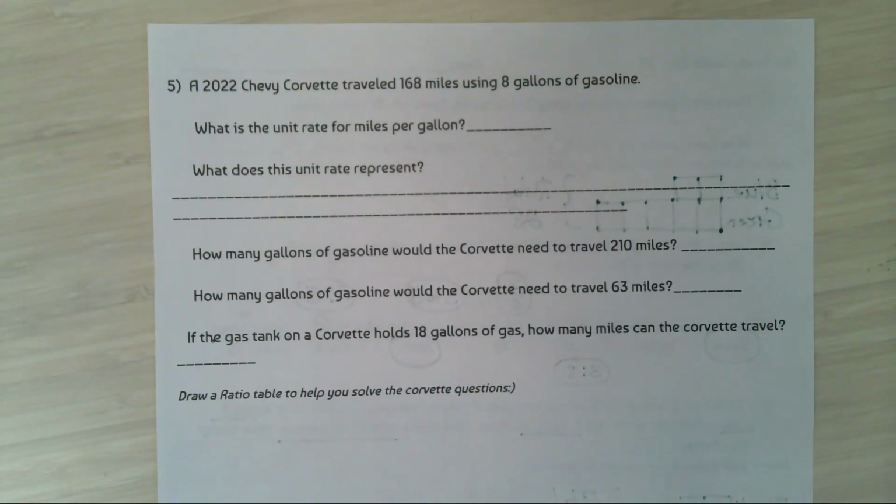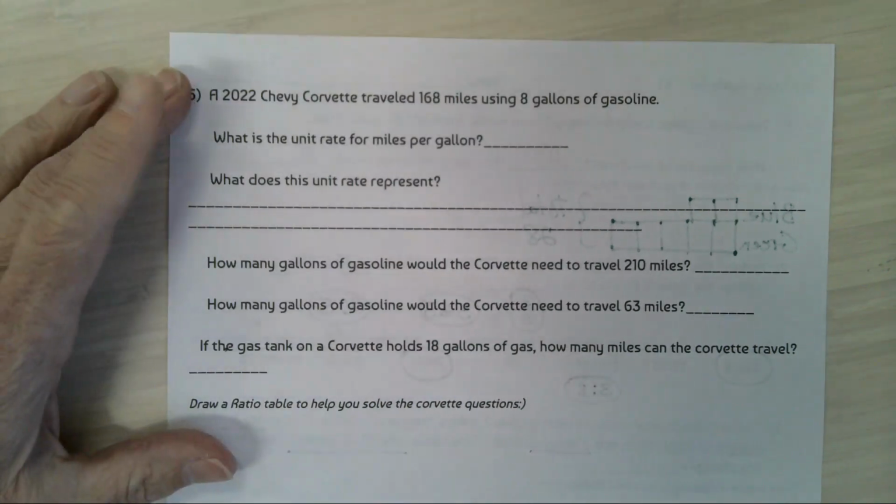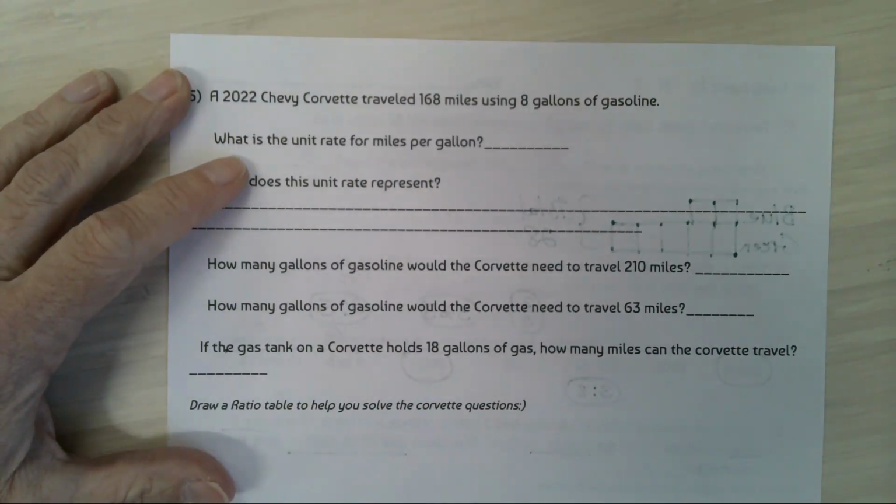On the back, it says, I do like the look of the new Corvettes. Have you seen the new Corvettes on the road? They look pretty sharp, but this is a 2022 Chevy Corvette. Traveled 168 miles using 8 gallons of gas. Okay? Now it says, what is the unit rate for miles per gallon?